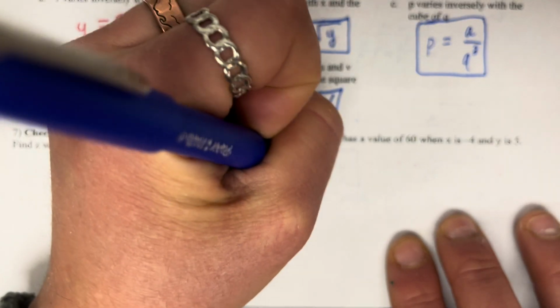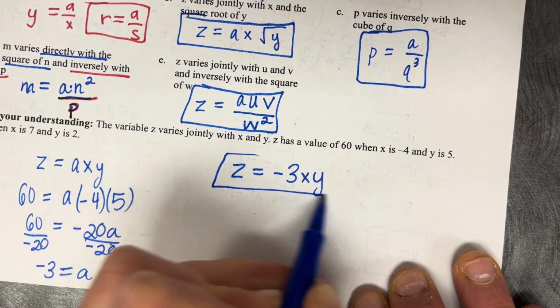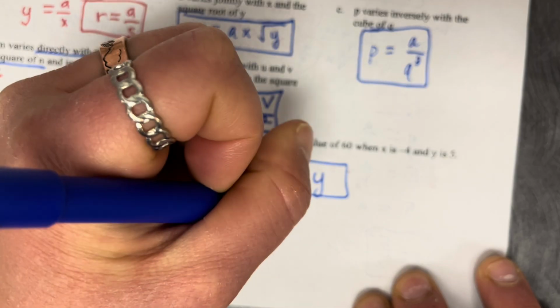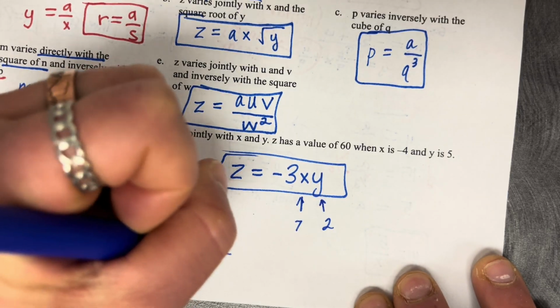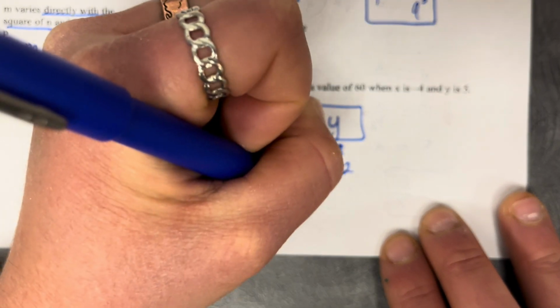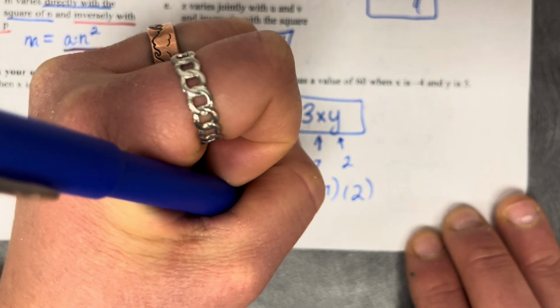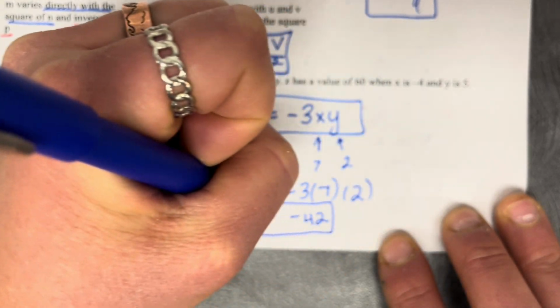So if I write my equation, I get z equals -3xy. Then find z when x is 7 and y is 2. So z equals negative 42.